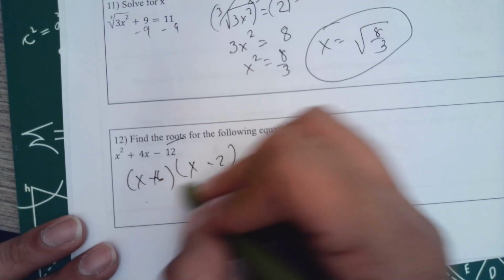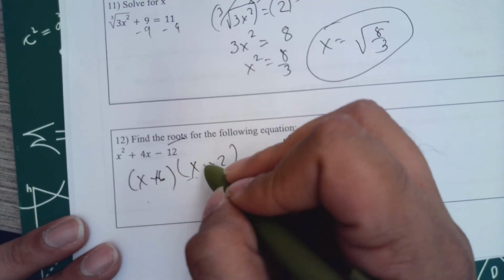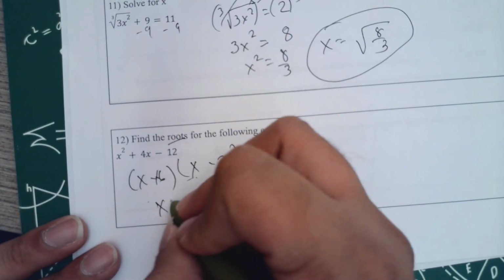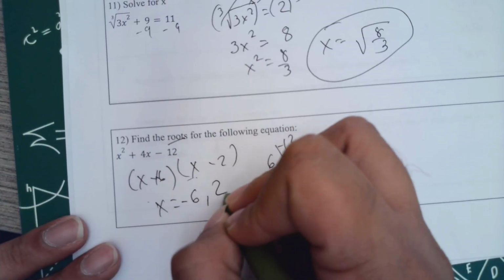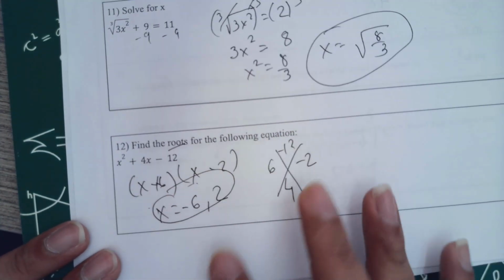If they are the roots, you cannot stop right here. They're not asking you for factors, they're asking you for the roots. So you must set them equal to 0 and say x equals negative 6 and x equals 2. You must say that.